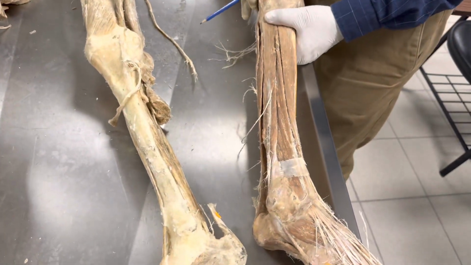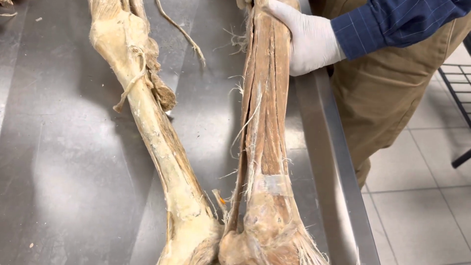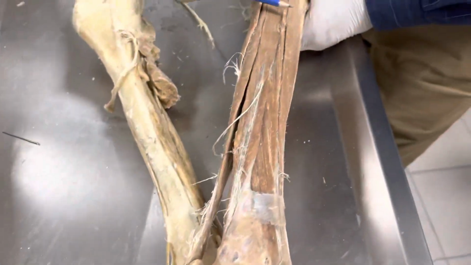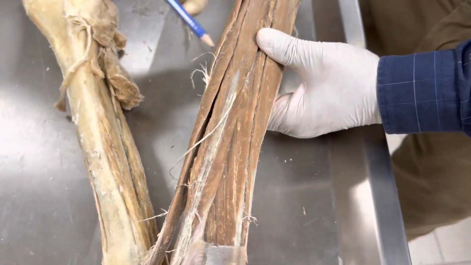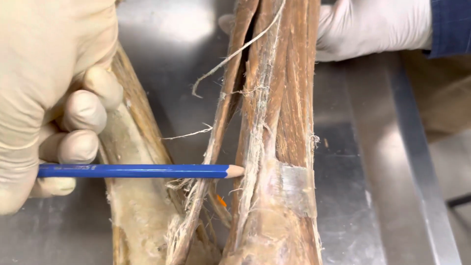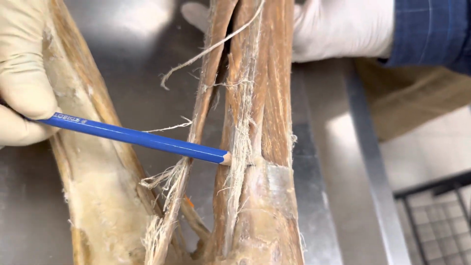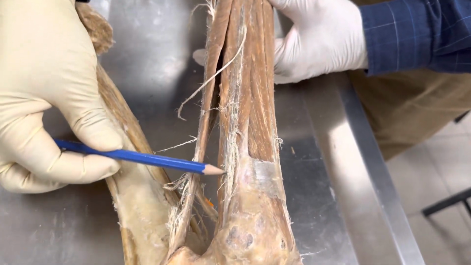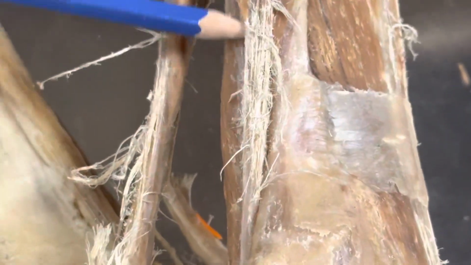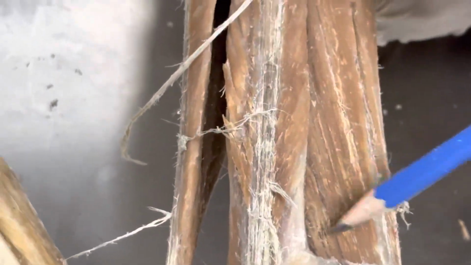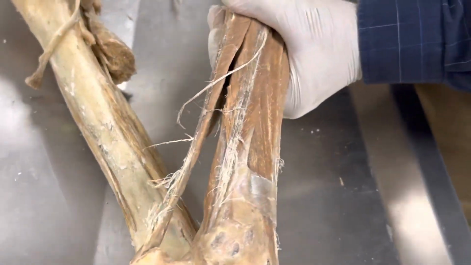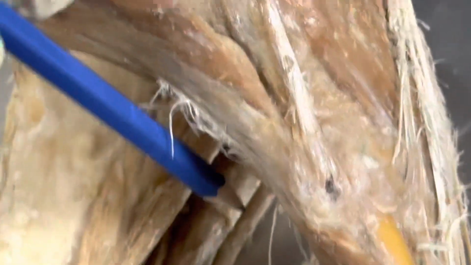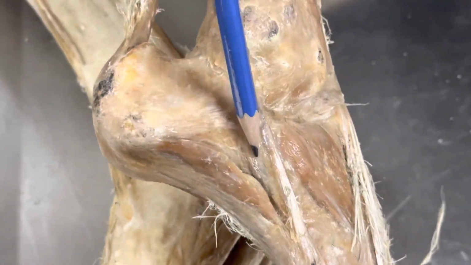Now let's go to the muscles of the lateral compartment. In the lateral compartment, we have only 2 muscles. The lateral compartment is also called the peroneal compartment. You can see here one superficial, long muscle, the peroneus longus, and deep to the peroneus longus, you can see the peroneus brevis. The other way to identify this is that the peroneus longus passes from lateral to medial, so you will see that the tendon is traveling deep.